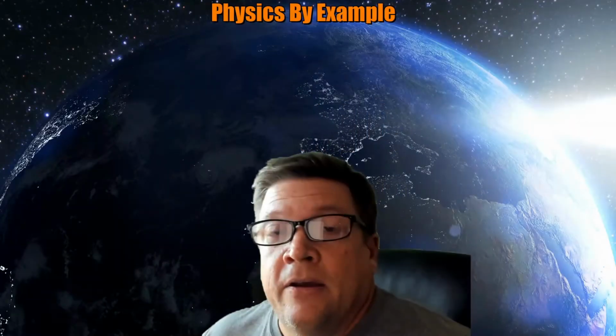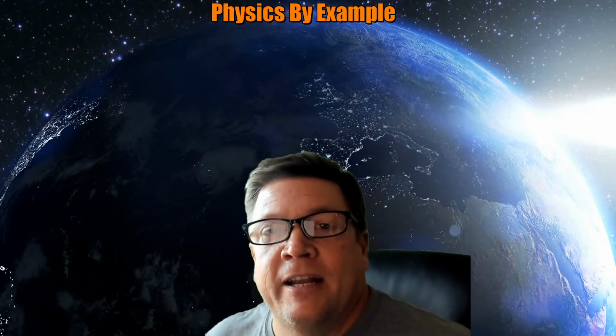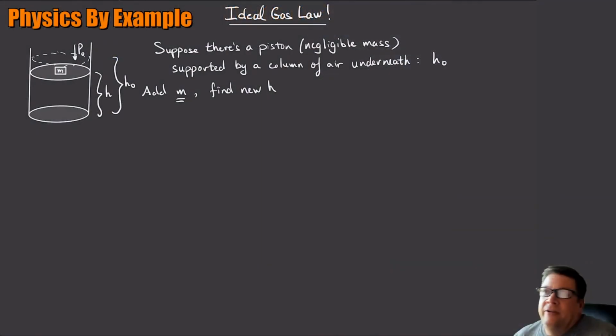All right, here's a slightly more complicated example. What we're going to do here is suppose that we have a piston, like a cylinder of gas with a metal plate on top. Suppose the metal plate just doesn't weigh very much, so we don't have to worry about it. It's at ordinary atmospheric pressure, suspended. So here's the initial position of the plate, suspended at this height h naught above the bottom.